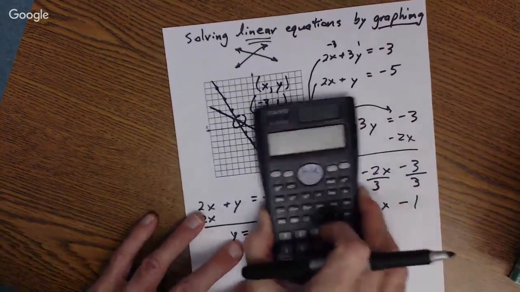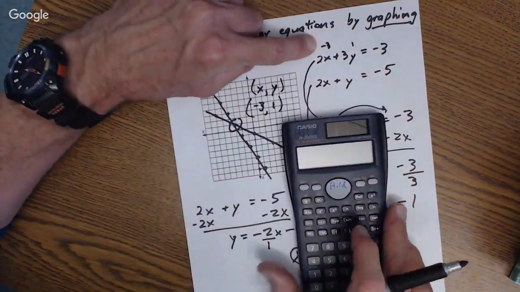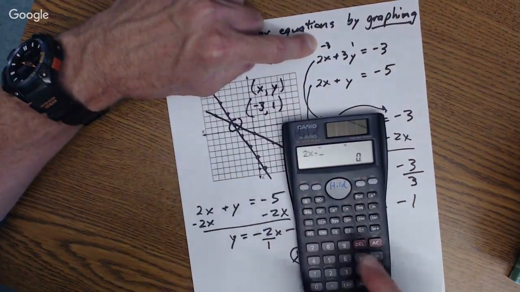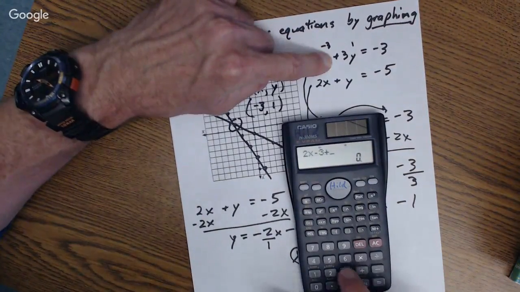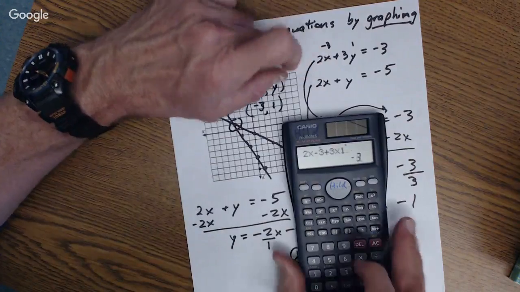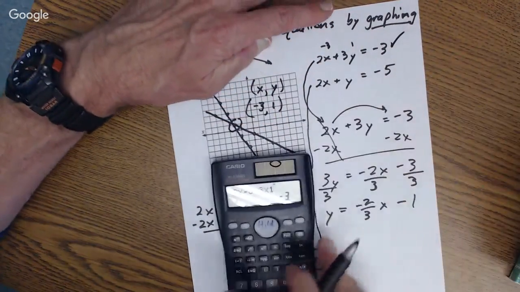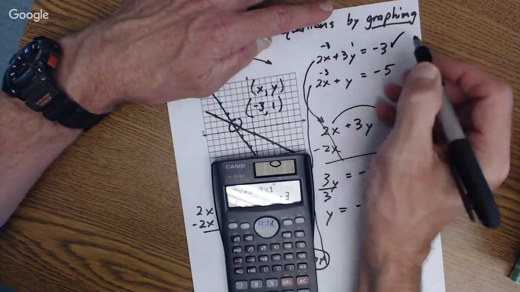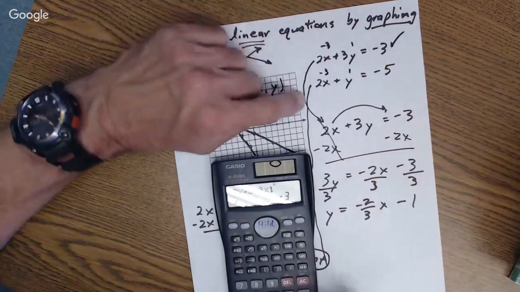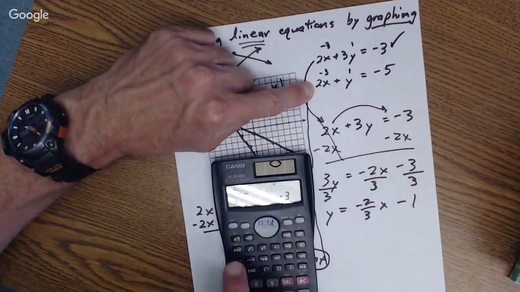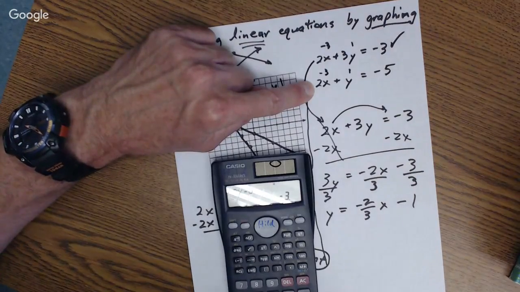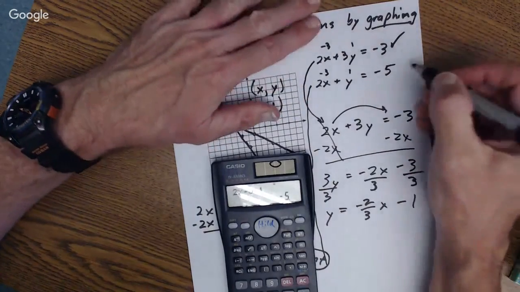And you just do that on your calculator. You don't have to do it by hand. So I'm just going to go 2 times -3 plus 3 times 1. My calculator tells me that's -3, so that equation checks. Then I'm going to put it in the second equation. You got to check it in both equations. So that's going to be 2 times -3 plus 1, and that's -5.